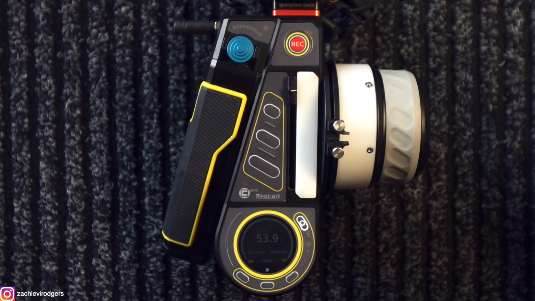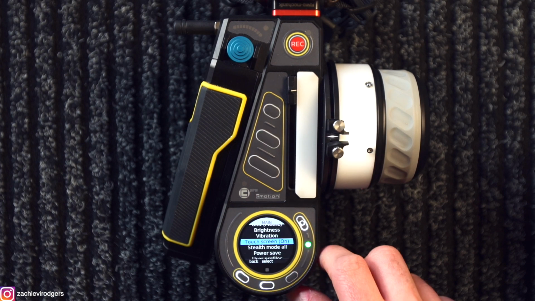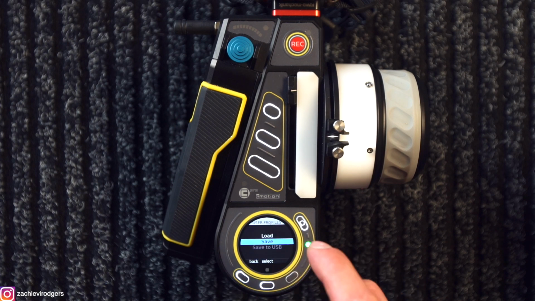Hello everyone, today I'm going to be talking to you about cMotion's newest firmware update and the user profile feature. So if we jump right in and we tap on the screen and go into the main menu, and then if we scroll all the way down to user profiles, you'll see load, save and save to USB.